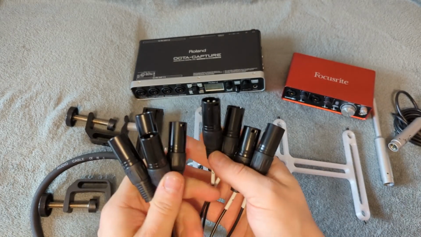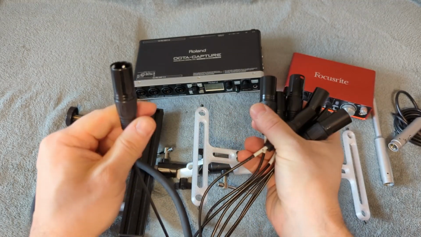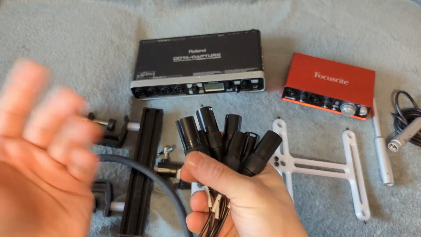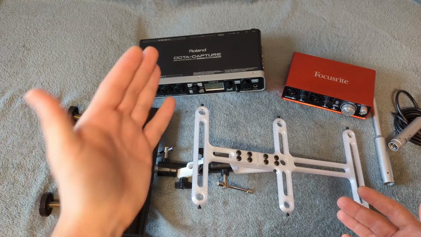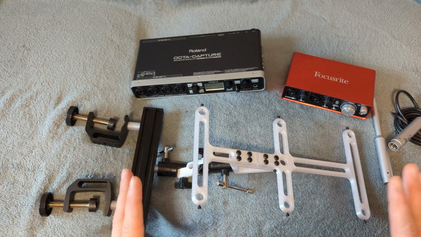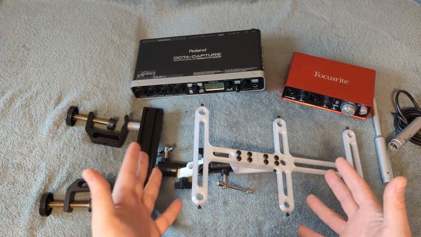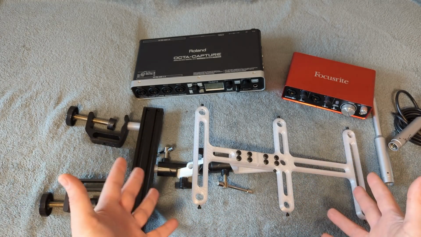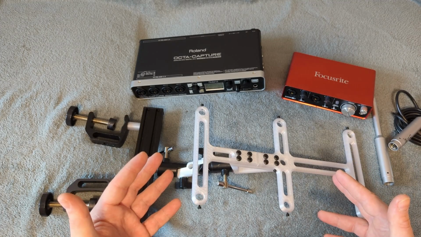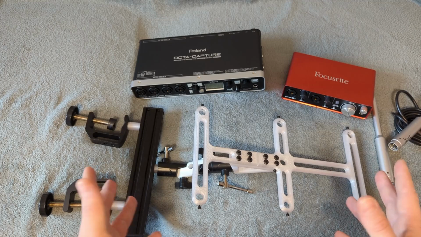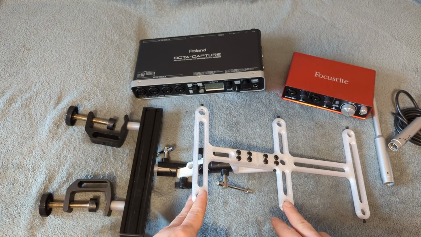I will be using 7 of them, and one I don't need, but still, so 8. So for a microarray, you need an audio interface, you need some microphones, and you need an actual array to hold the microphones. You can DIY stuff, or you can buy. This one was sent to me by Eric. Thank you very much again.